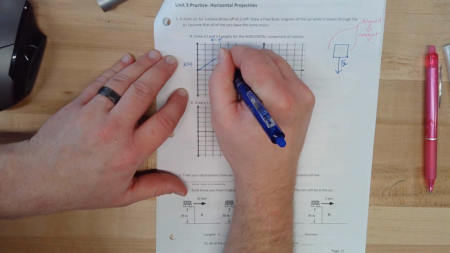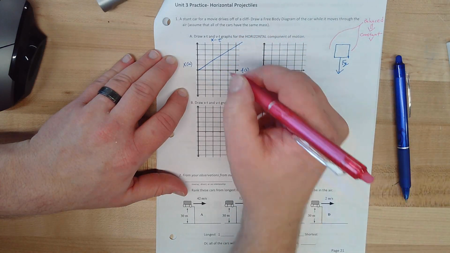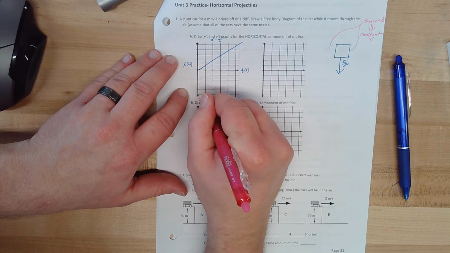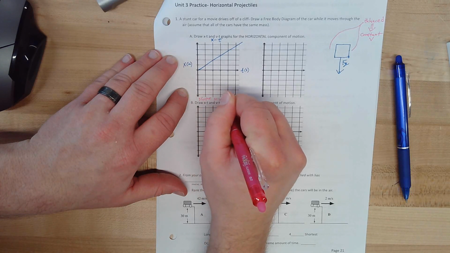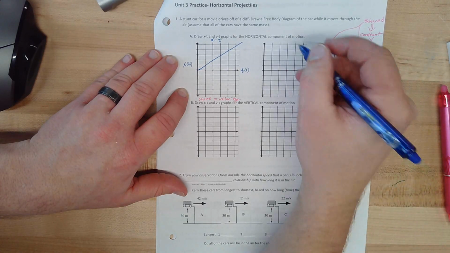That slope will never change because I'm in constant motion. And on an xt graph, the slope is your velocity. If your slope never changes, your velocity never changes.